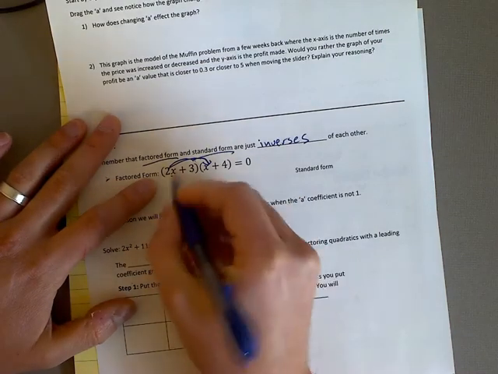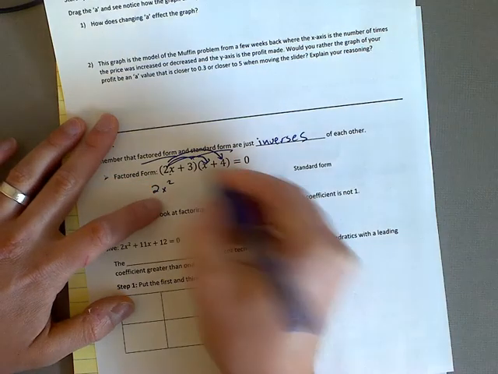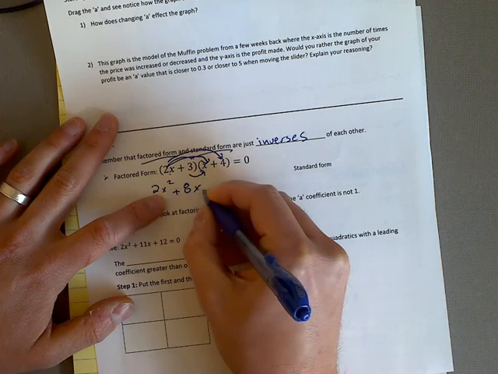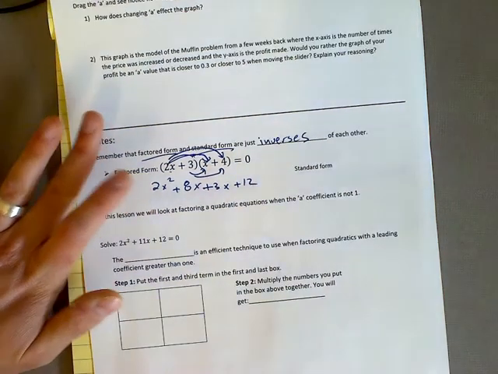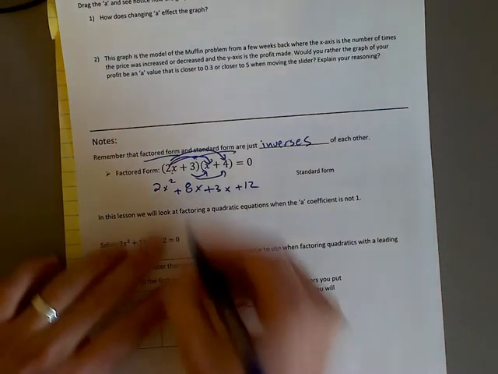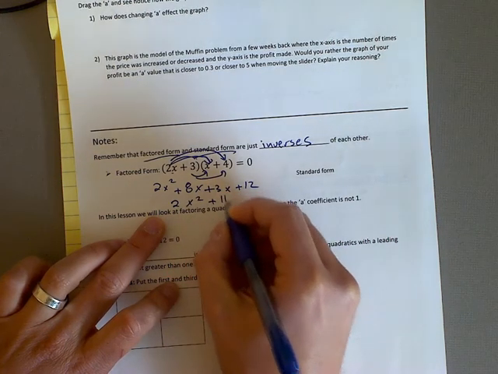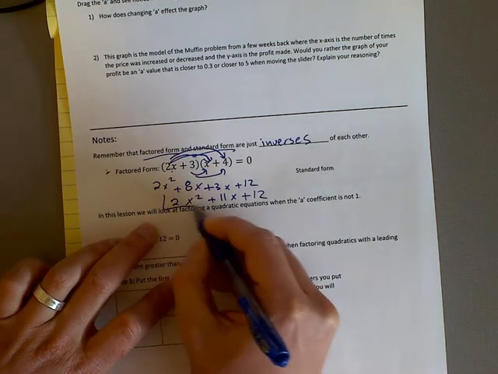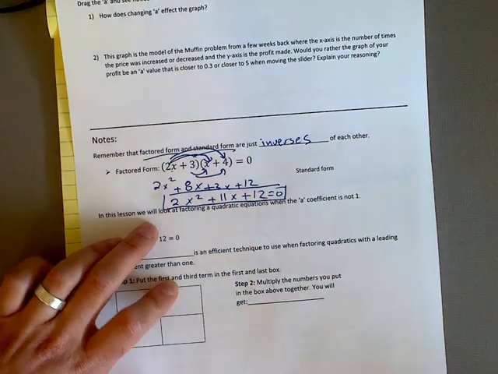So 2x times x is 2x squared. 2x times 4 is plus 8x, plus 3x, plus 12. And then you could simplify the terms in the middle, so you end up with 2x squared plus 11x plus 12, and that is standard form, and then we can set it equal to 0 in order to solve it.